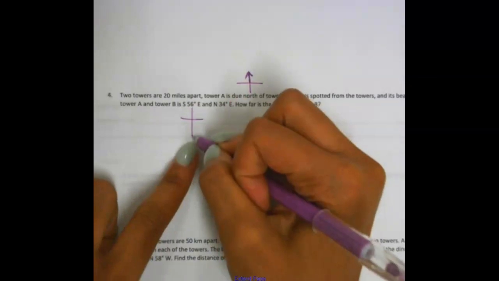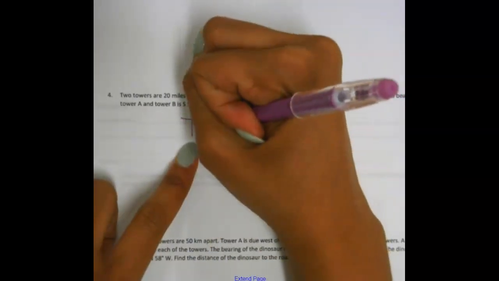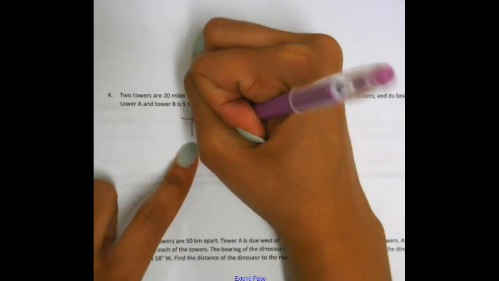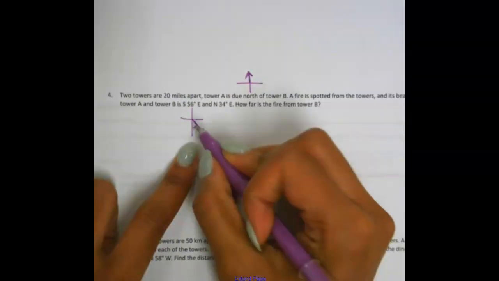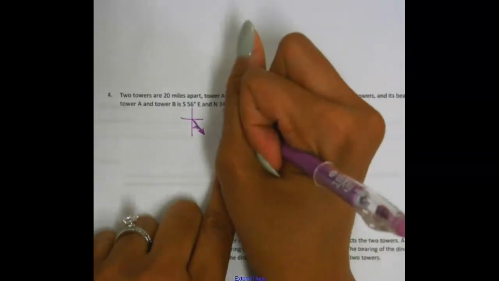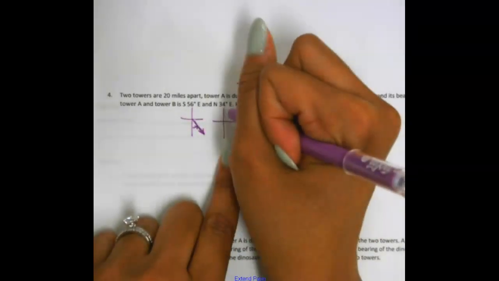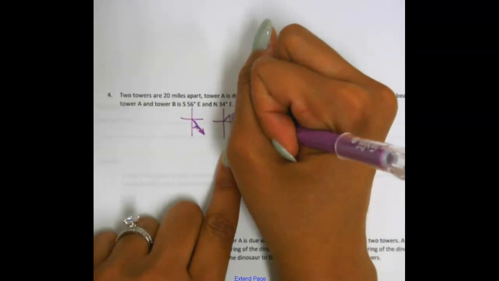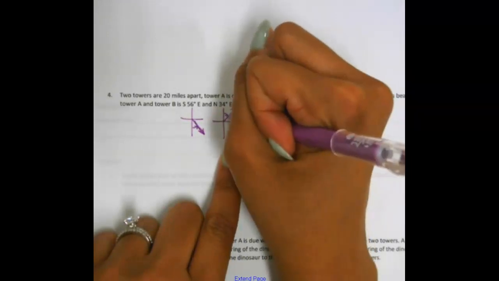So southeast is here, so south 56 degrees to the east is here. And remember, it's going here to here. I'm purposely drawing that little arrow going from south to east for a reason. And then from north to east, that would be here, 34 degrees, here to here.